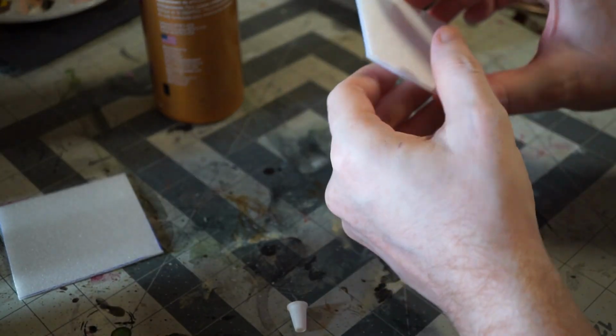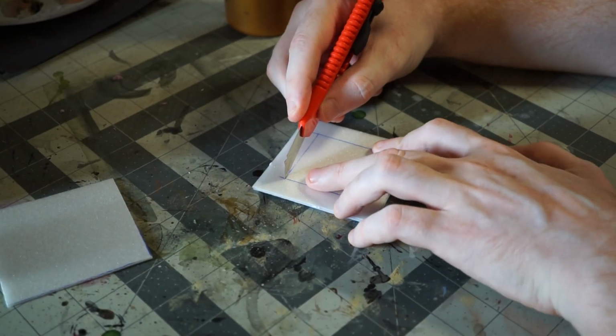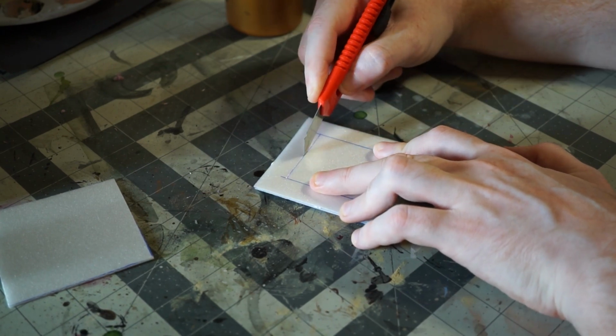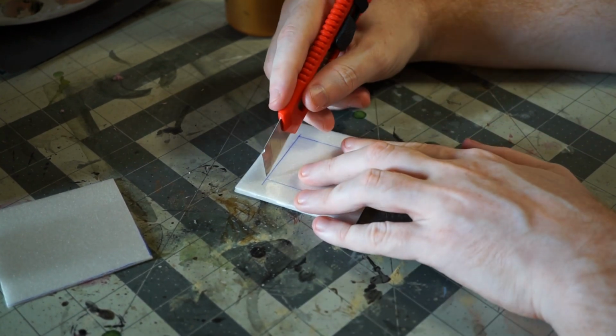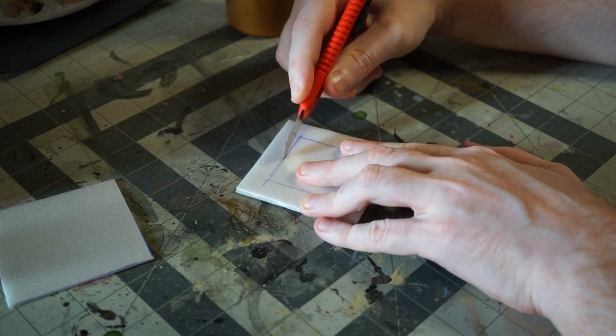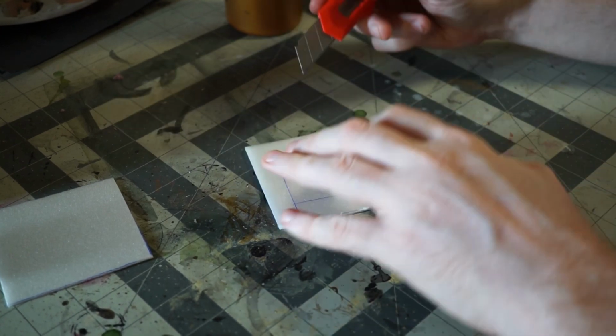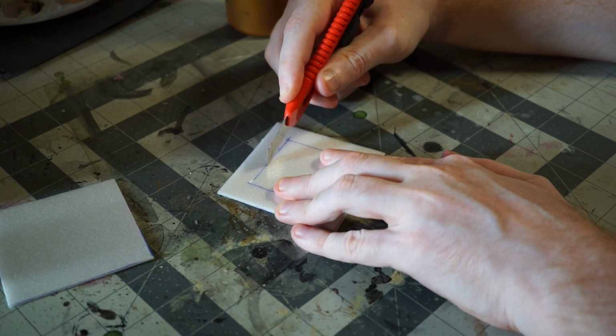I construct the tile in the same method as before, with the only difference being that I cut a hole in the top 2 layers of styrofoam. The bottom layer I leave in place. It's going to be the bottom of our spike pit. Once the hole is cut, I glue the top 2 layers to the third one to complete the tile.